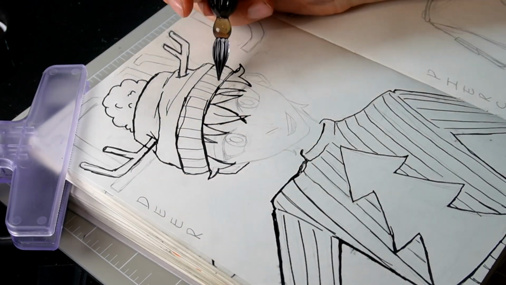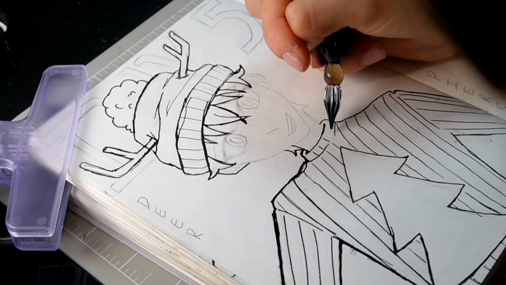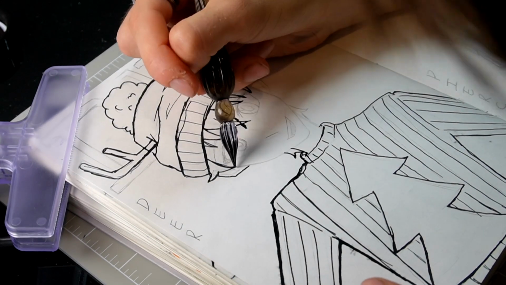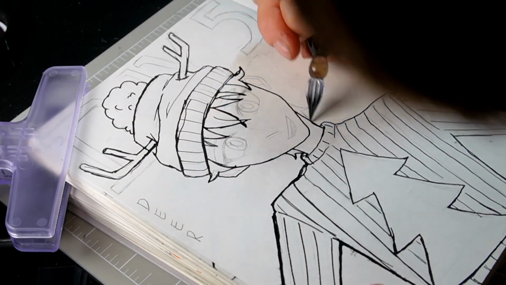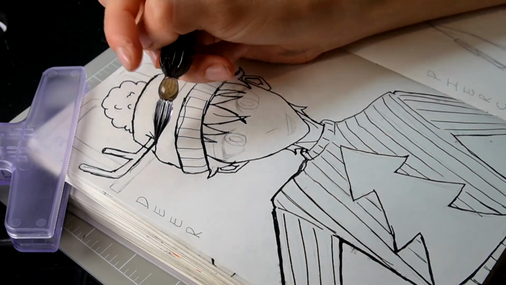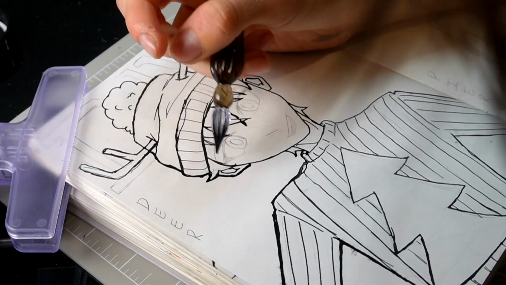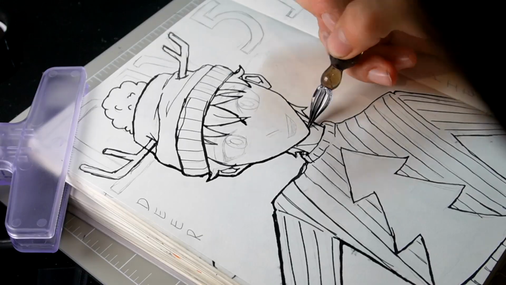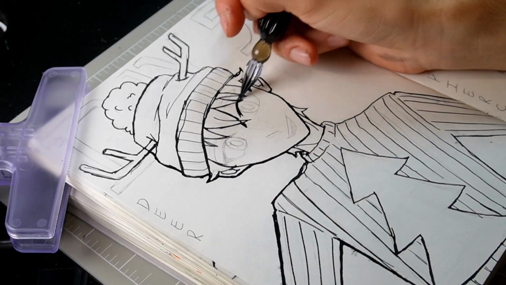But yeah, for his design, I kept it pretty simple. I just gave him a little sweater because Eric in Animal Crossing is wearing a little cute Christmas sweater or whatever. So I gave him a little sweater. It has a little tree on it or something. Then for his face, I gave him big eyes since Eric in Animal Crossing has some pretty big eyes. Then I gave him a little beanie, and at the end I added some antlers coming out of his beanie.